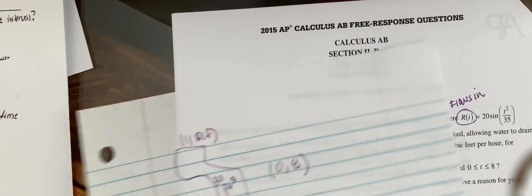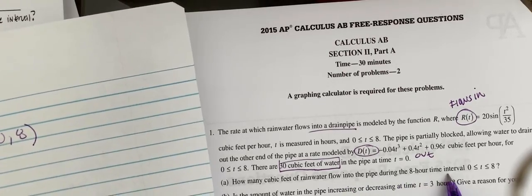So let's look at question A. Question A says, how many cubic feet of rainwater flow into the pipe during the 8-hour time interval? Right here it says how many cubic feet of water. It doesn't say how fast or what's the rate of water that flows in. It says how many. So it wants to know about the first equation, our original equation.